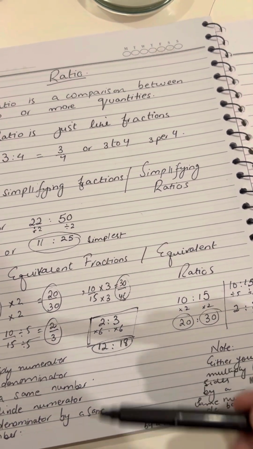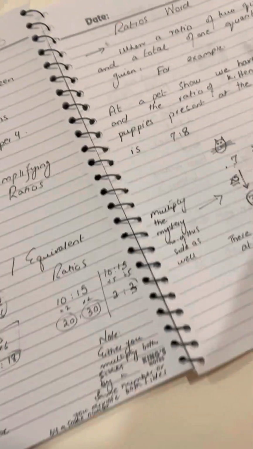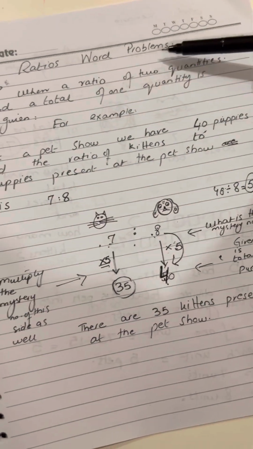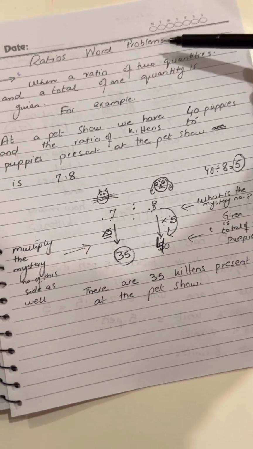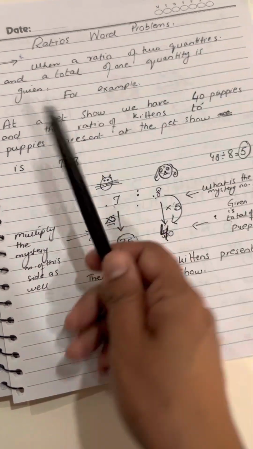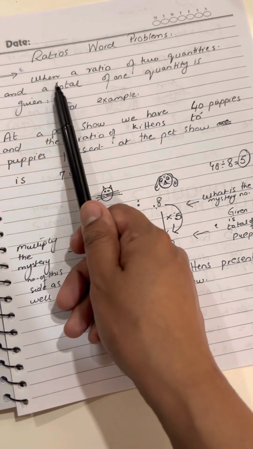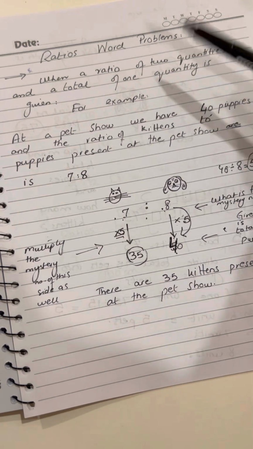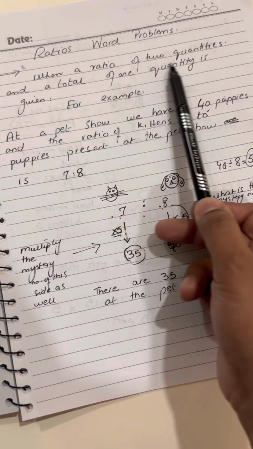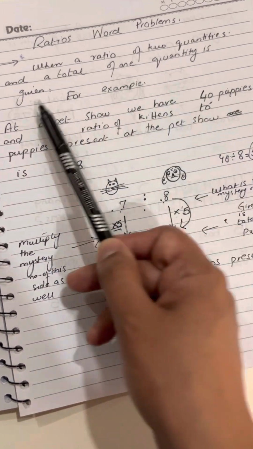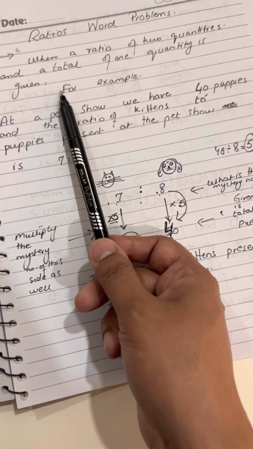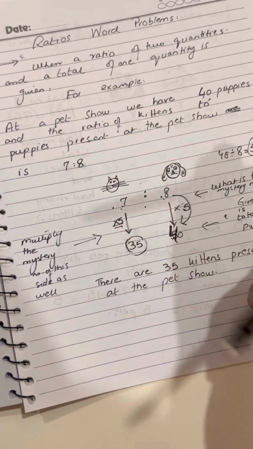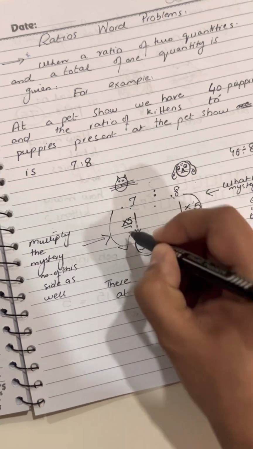Now coming to ratio word problems, something that haunts most of the children, but I think we have tried making it as easy as possible. There are two kinds of word problems in ratios that we have done so far. Basically the first scenario is when a ratio of two quantities and a total of one quantity is given. This is what you have to keep in mind. In that case, we use the arrow method. And how do we do that?